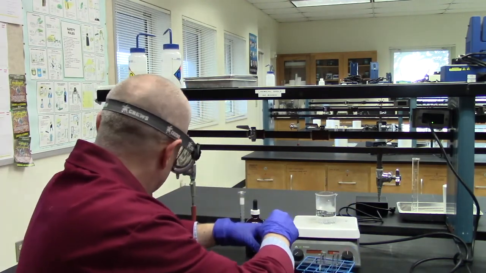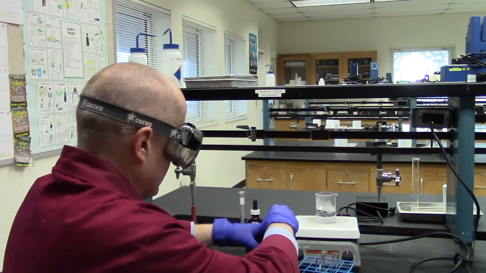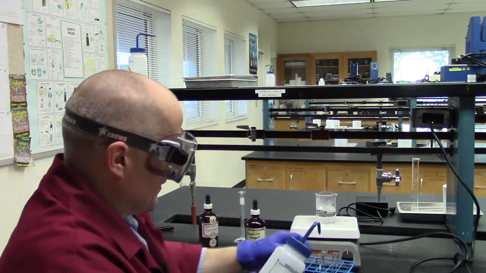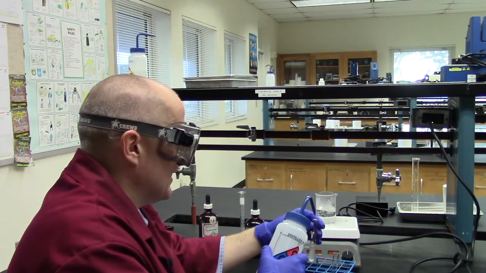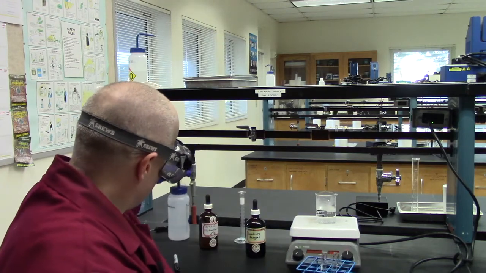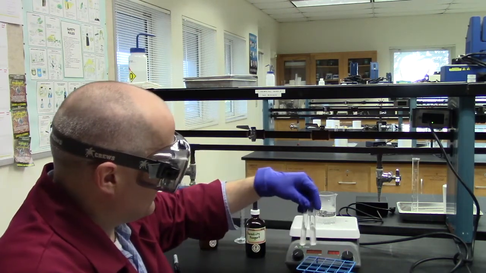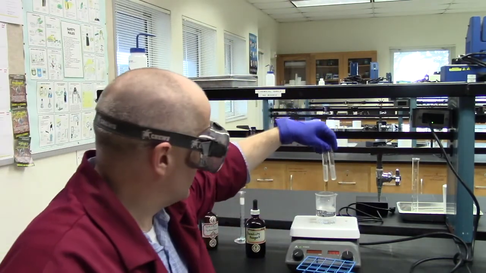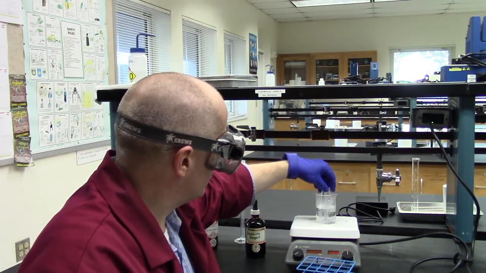Give that a little shake. And now I'm going to add some water to the one labeled water. Just going to use a squeeze bottle for that. 5 drops, best I can. There we go. That's about 5 drops. A little more than that, but that's okay. And now I'm going to put them into the hot water. As you can see, they haven't changed much. They really didn't change at all.